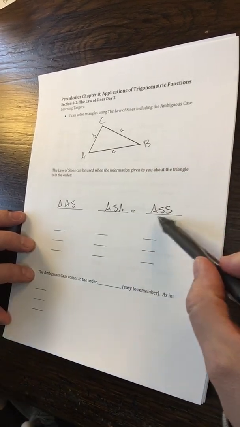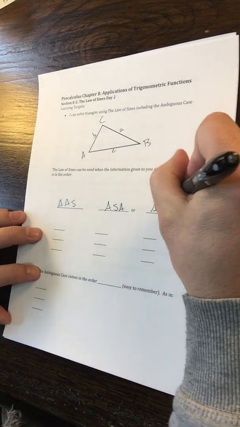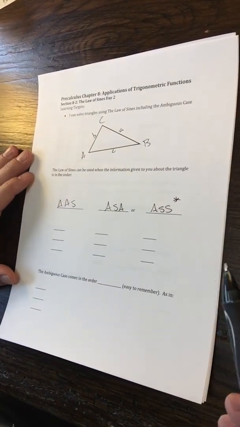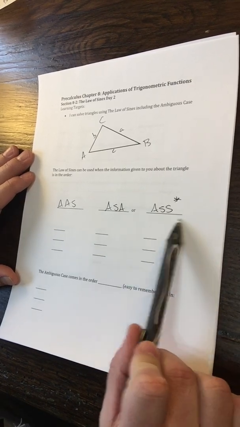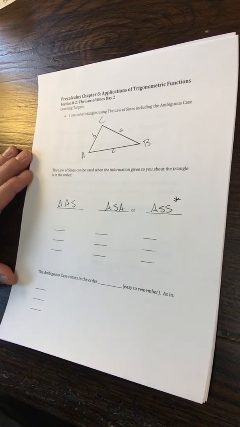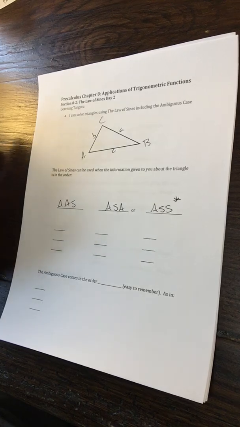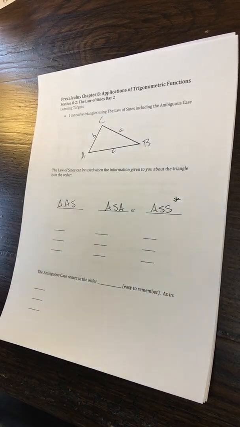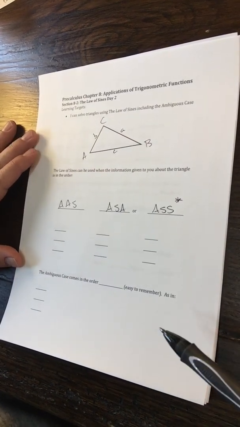Which, of course, not many math teachers would call it that way, but the ASS triangle is the one that we have to look out for because there may be two triangles. So I like pointing it out that way because it jumps out at you. You're going to remember that, and you're going to have to remember, okay, this is an angle, side, side triangle. I need to look to see what scenario I'm in. Okay, that's what's going on there.